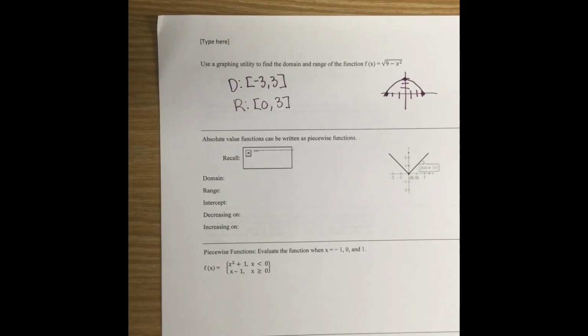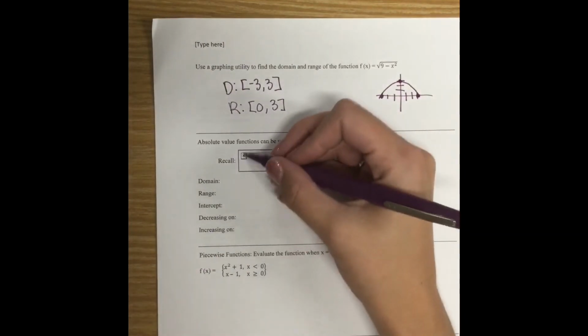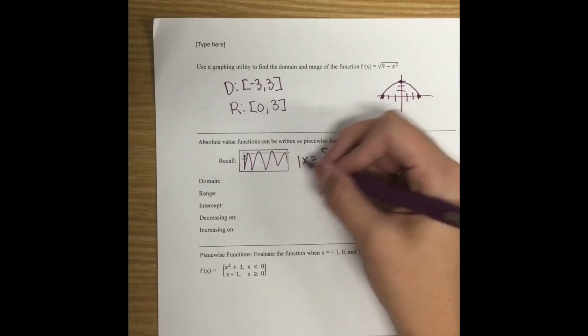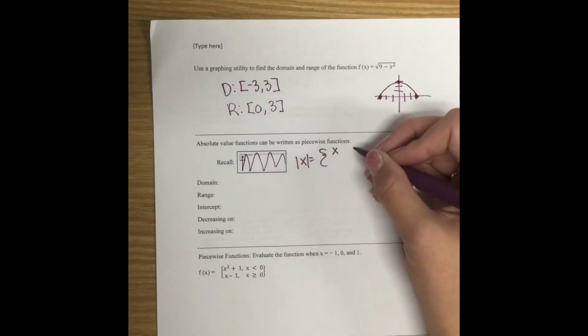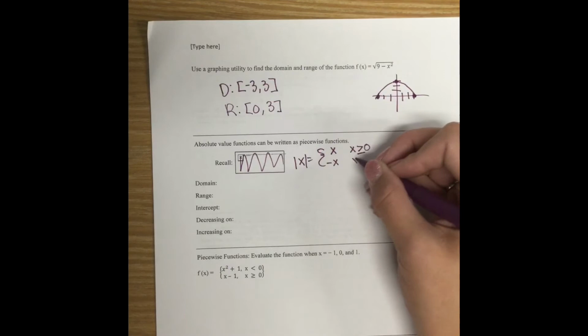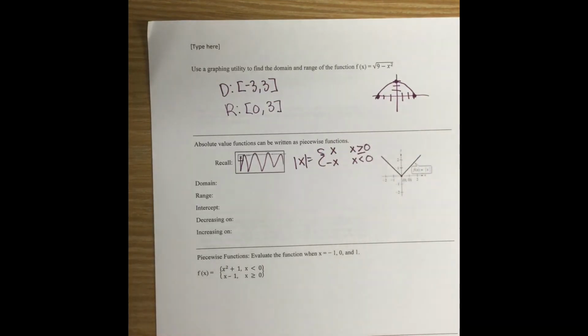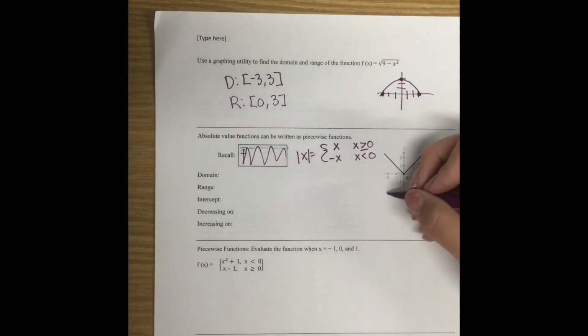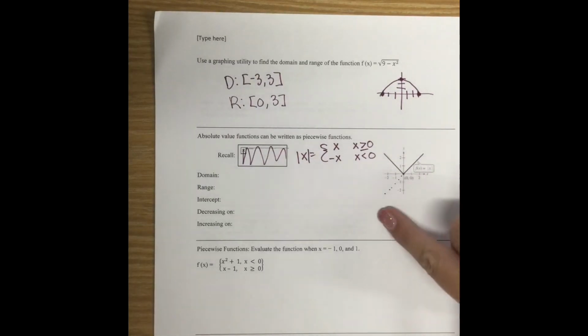Absolute value functions can also be written as a piecewise function. You can see here, we should be able to recall this. The absolute value of x is the function x such that x is greater than or equal to 0, and negative x where x is less than 0. So as you can see on this function, what we're doing is this would have been a line, but the absolute value takes the negative values and it flips it up and it makes them positive.